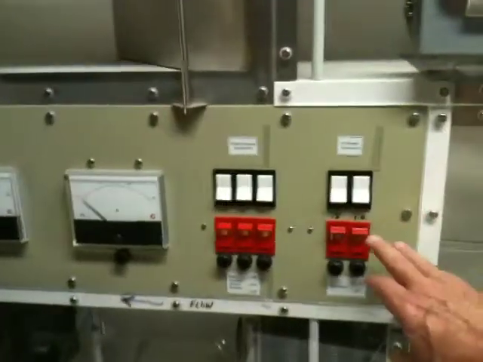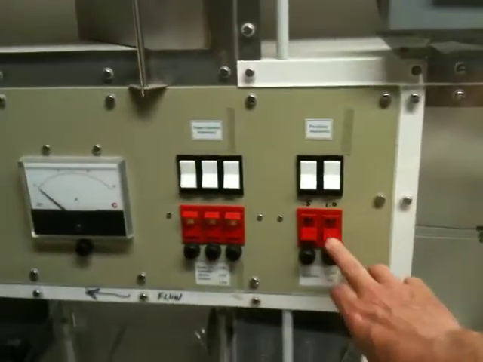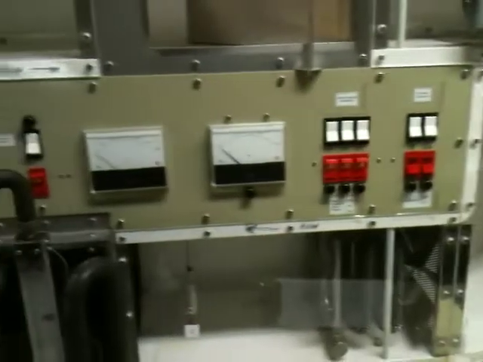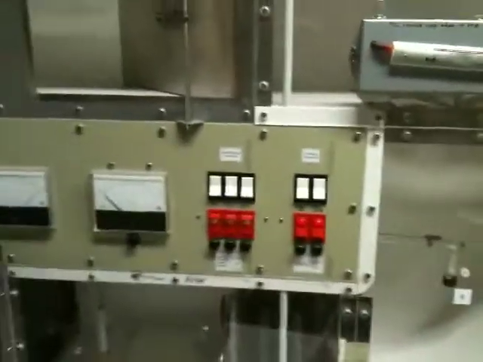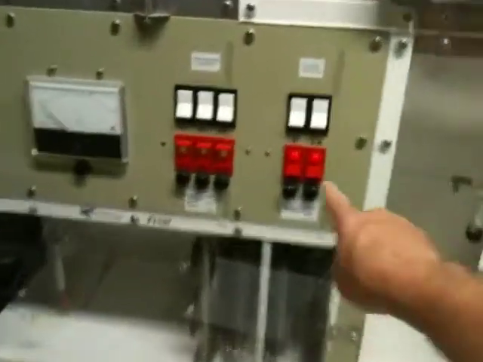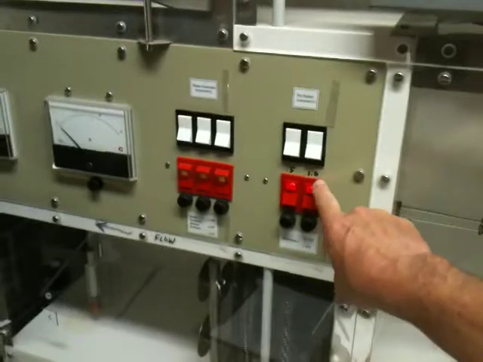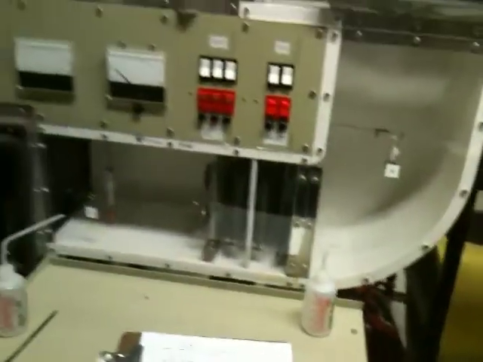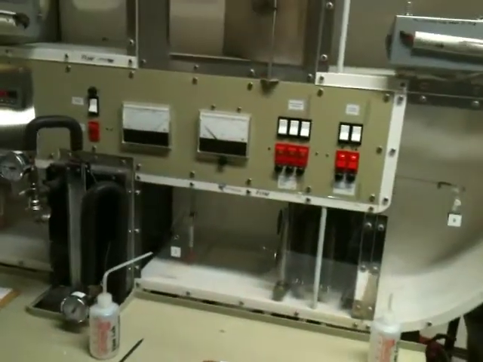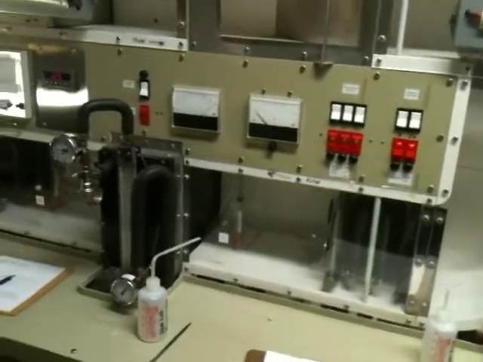For test number 2, I'm going to go ahead and turn on the preheaters. Let's see here, something happened here. Okay, there we go. I turned the fan up to full speed. So now we're injecting 1.5 kilowatts of electric power into the preheaters here. We're going to let this go for 15 minutes or so to watch the temperatures equilibrate.